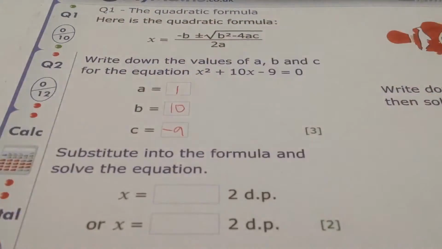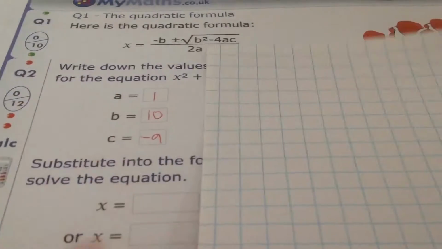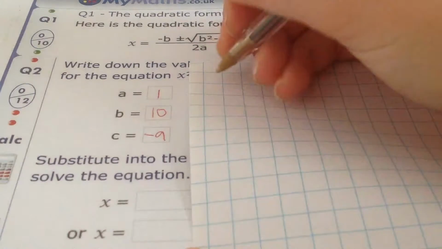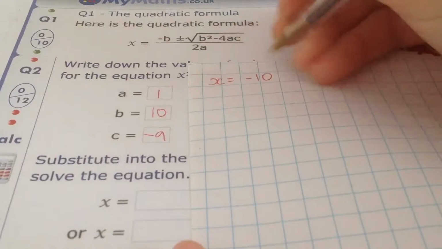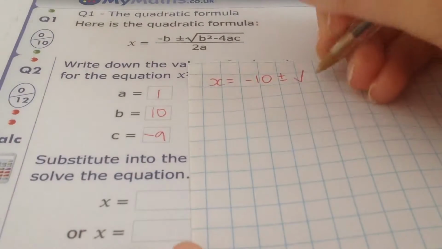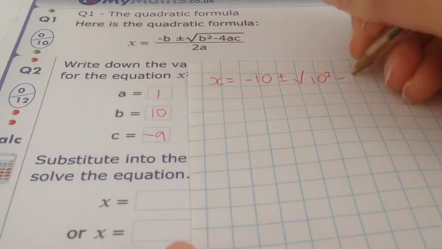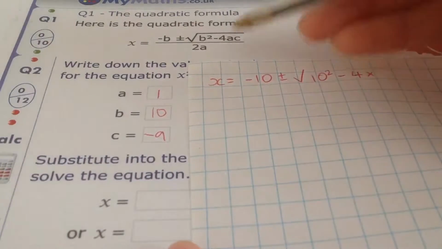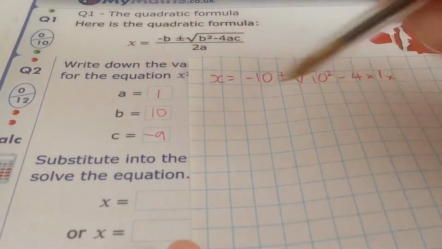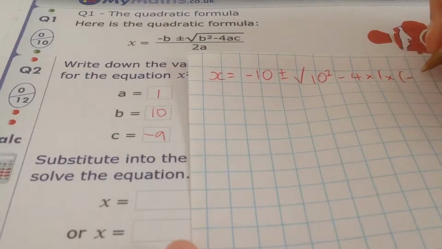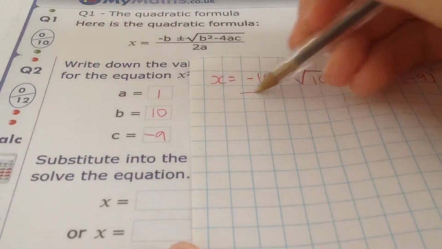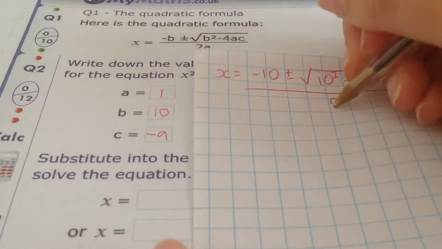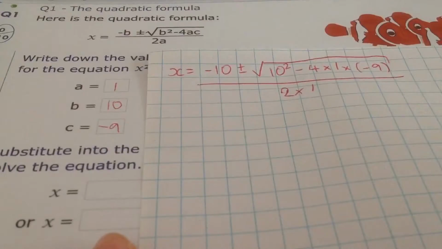It wants us to substitute this into the formula, so it gives you the formula. X equals minus b, that's going to be minus 10, plus or minus the square root of 10 squared minus 4 times 1 times minus 9. Remember, if it's negative, it needs a bracket around it. We're going to divide all of that by 2 times a, which is 2 times 1.